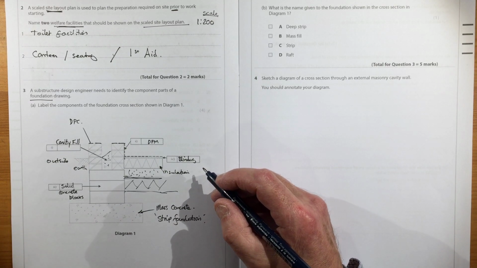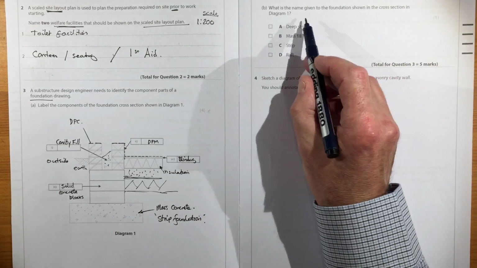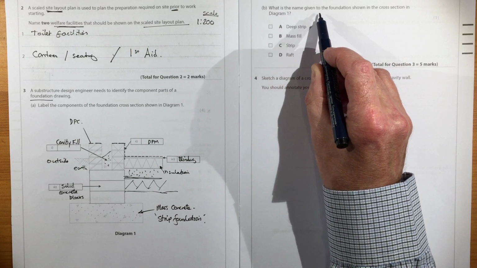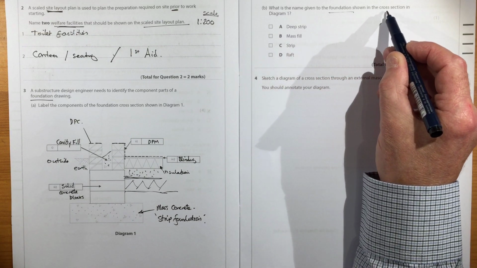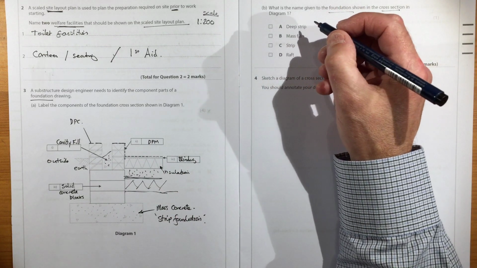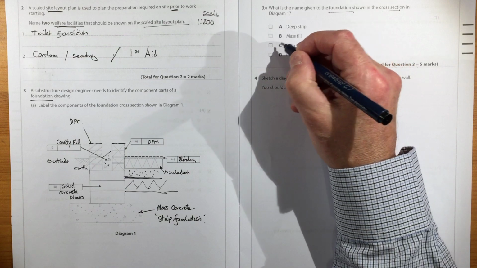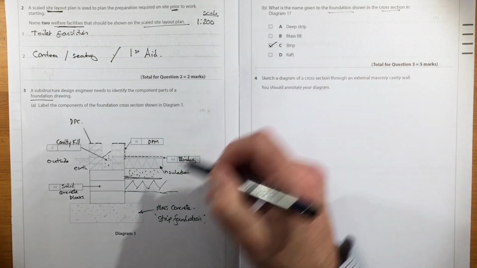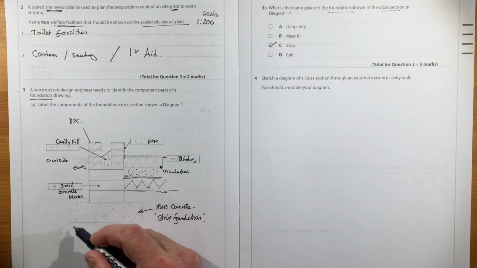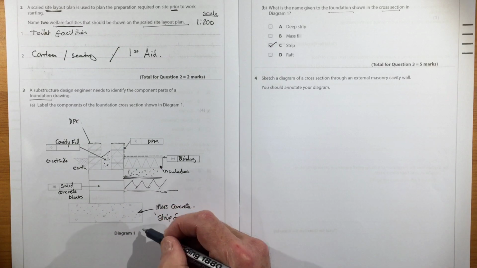Right, okay, so what type of foundation is that? What is the name given to the foundation shown in the cross section? There's the cross section, and we've just labelled it, and it is a strip foundation. If it was a deep strip, this would simply be deeper, down to here. Okay, but it's a shallow strip.